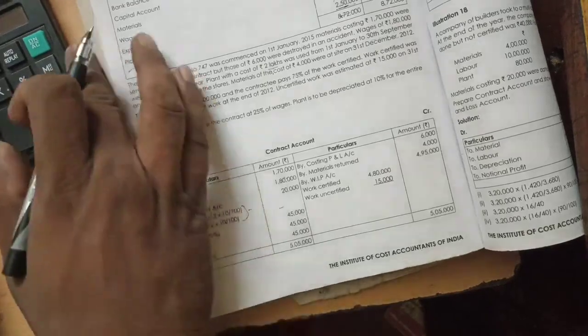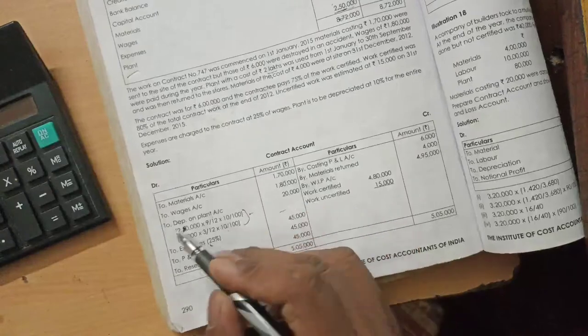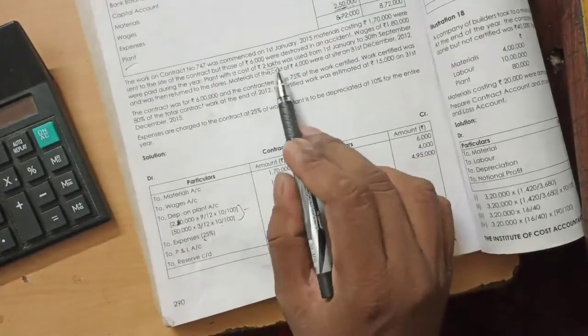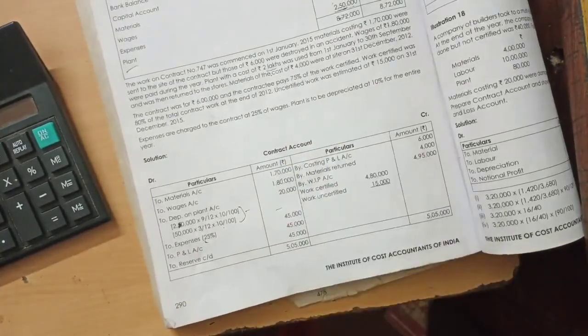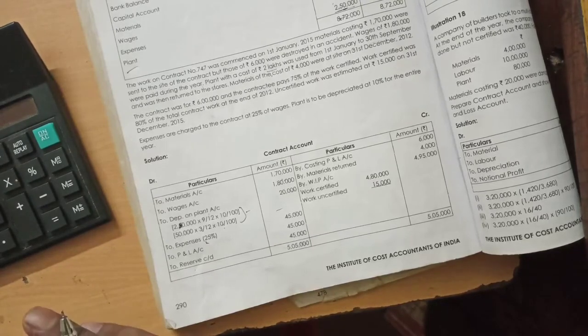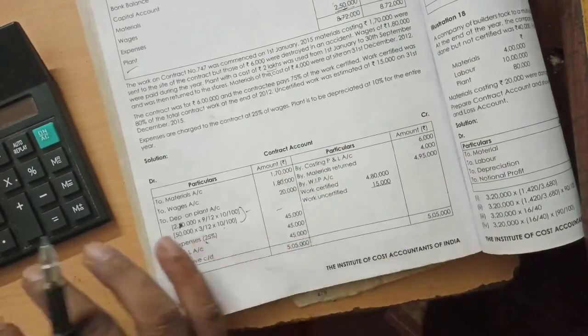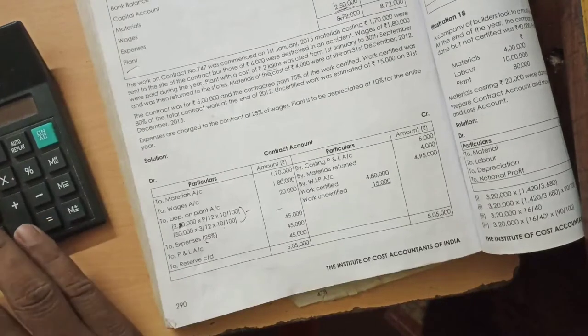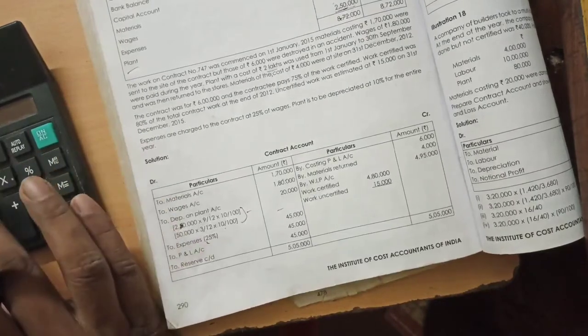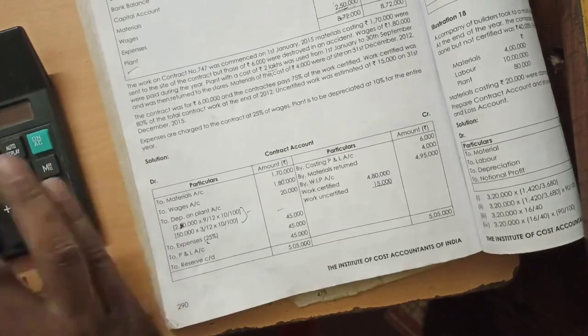Wait, there is still confusion here, a tricky part. Depreciation on 2 lakhs. Plant with the cost of 2 lakhs was used from 1st January to 30th September and was then returned to stores. So 2,50,000 into 3 by 12 into 10 by 100.